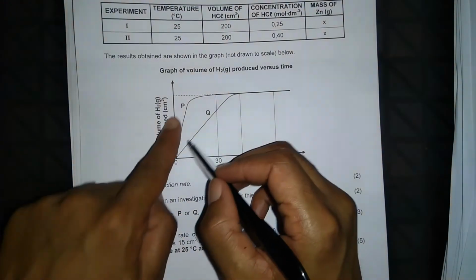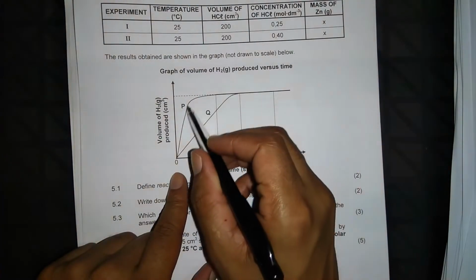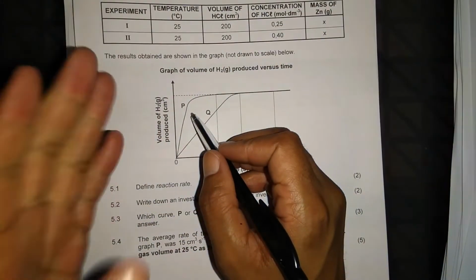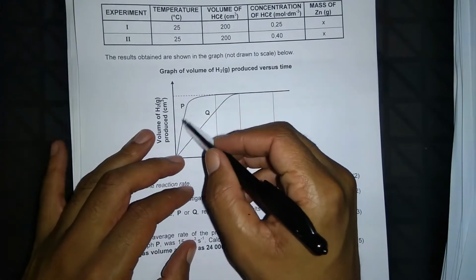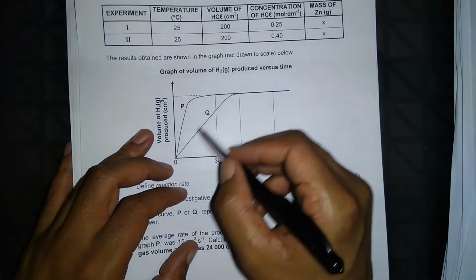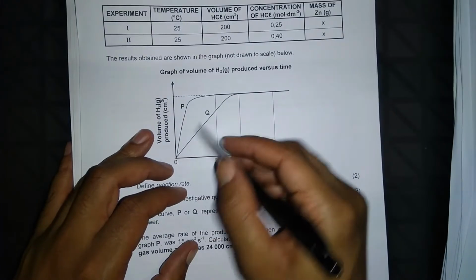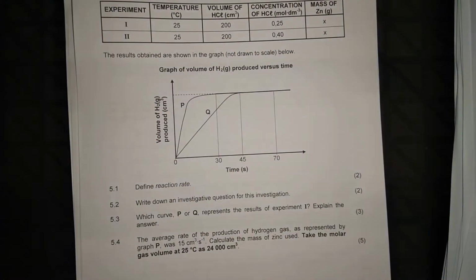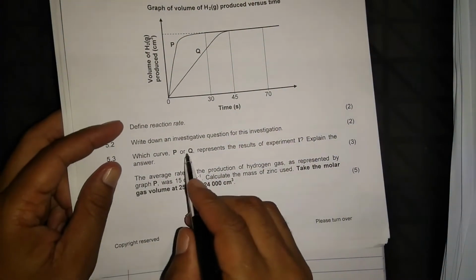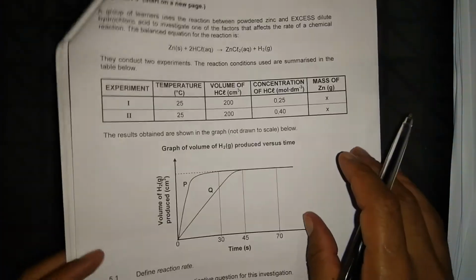Both gradients are increasing, but the steeper the gradient, the greater the reaction rate. So we see that P has a greater reaction rate than Q. So Q has a lower reaction rate, P has a greater reaction rate. Now, which curve represents experiment 1?